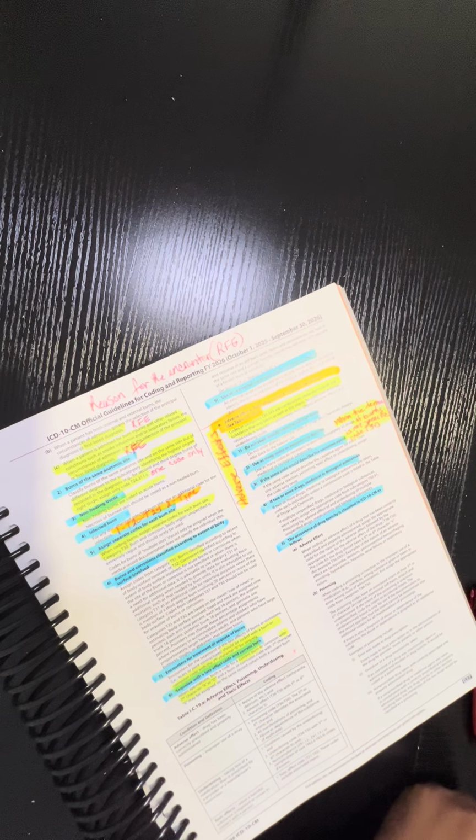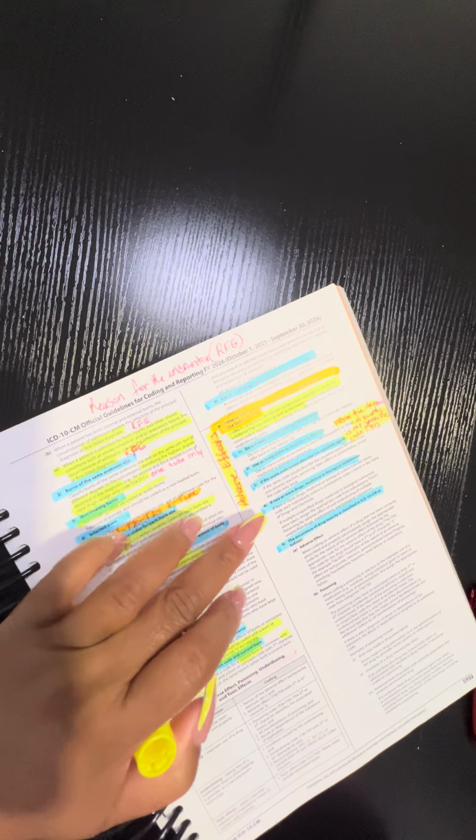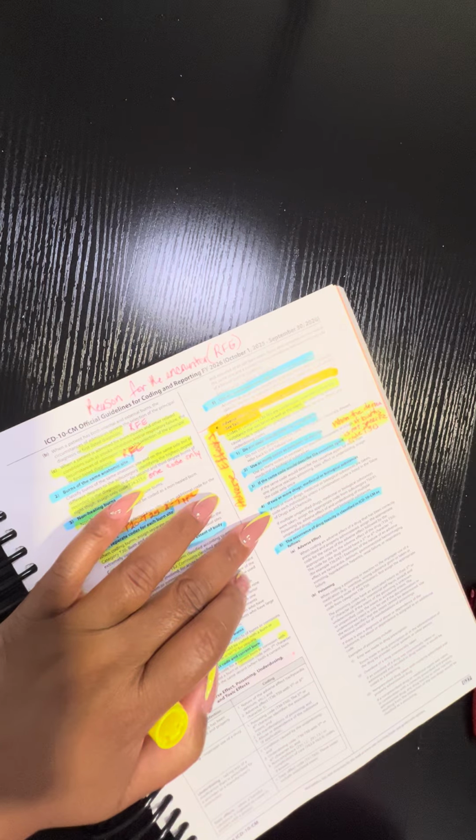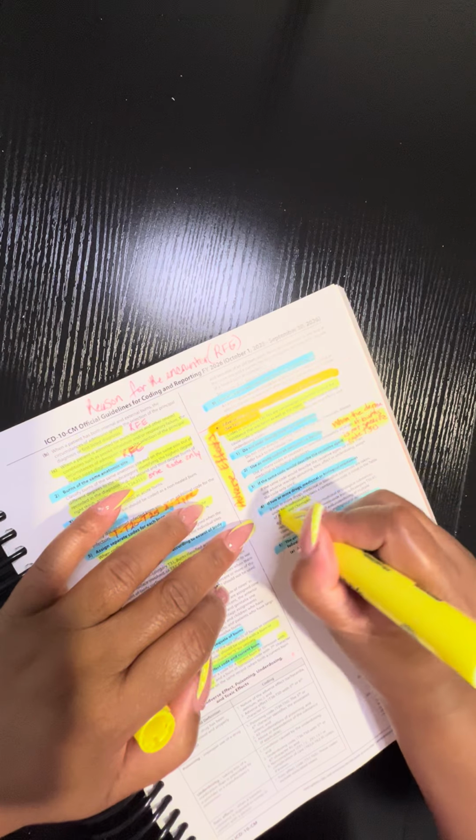All right. Under number 4, this whole entire paragraph.